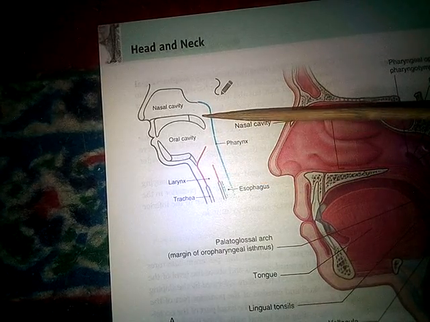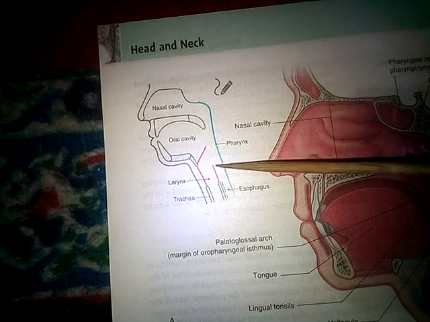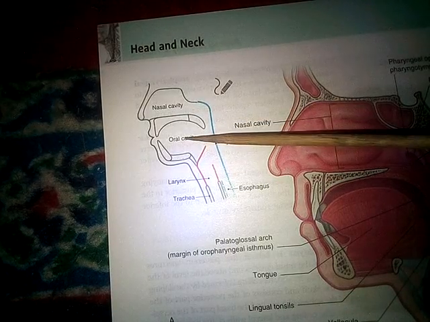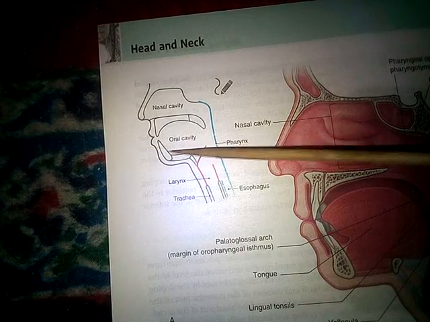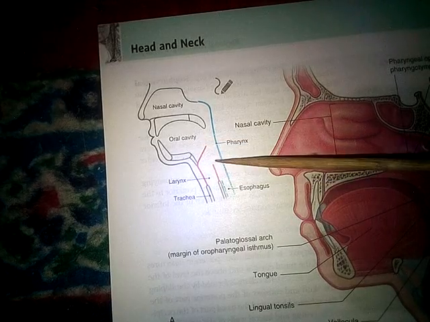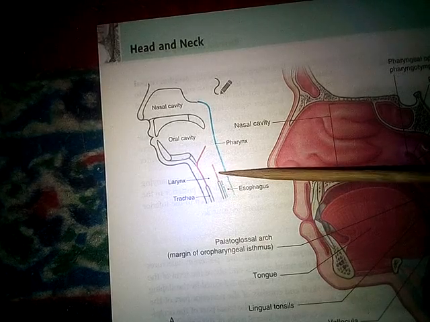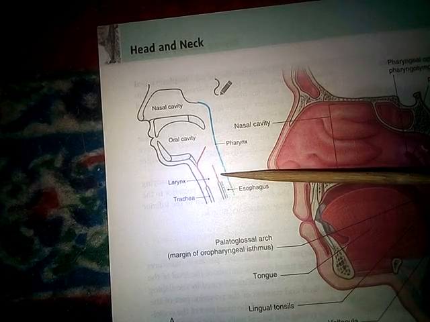So we have three parts of the pharynx or halak: the nasopharynx behind the nose, the oropharynx behind the oral cavity, and laryngopharynx behind the larynx. Clear?